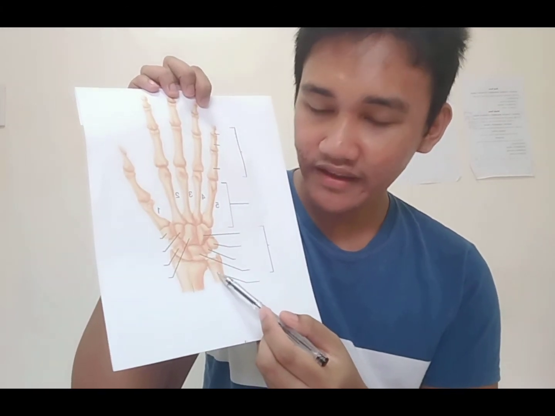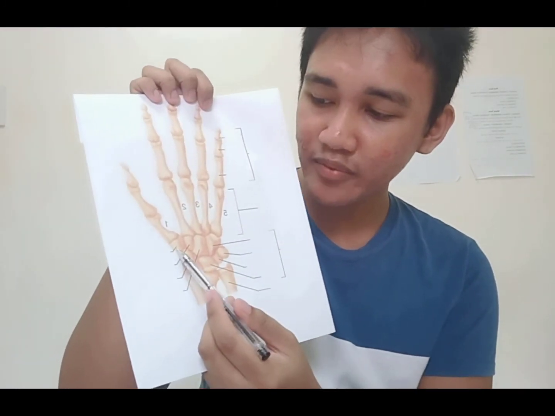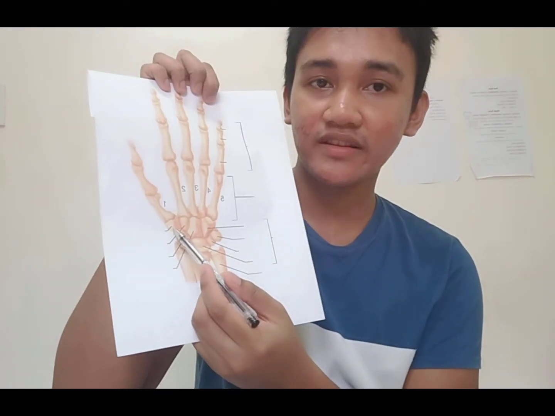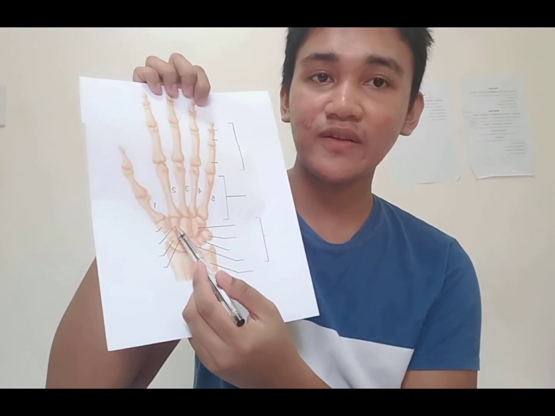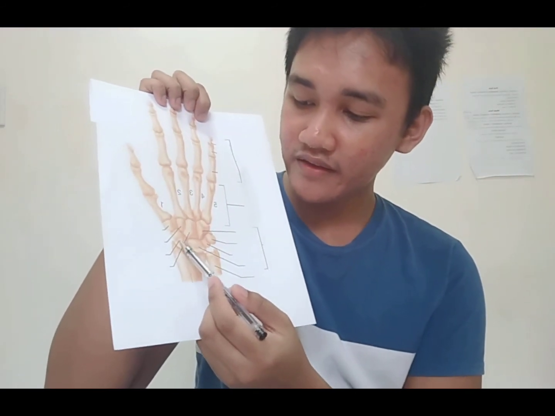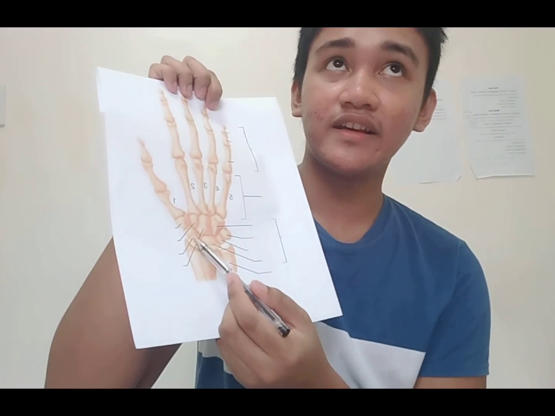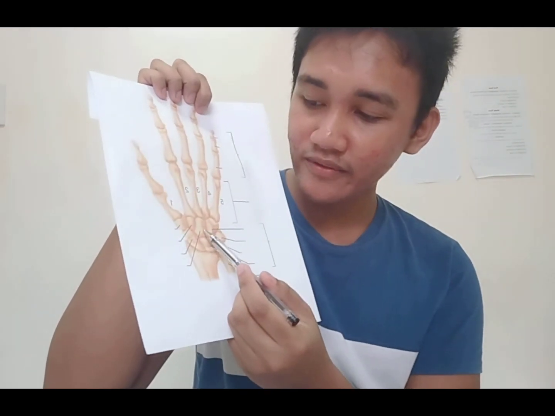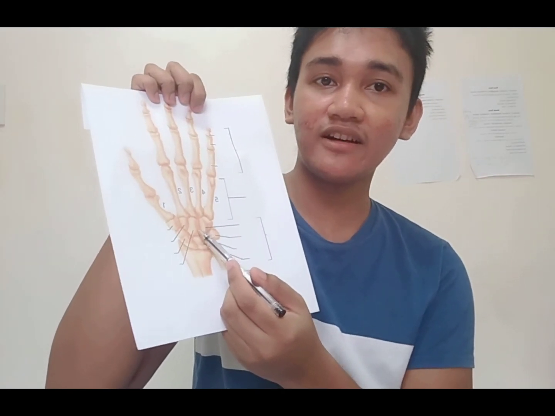The ulna is located in the medial forearm. This bone structure right here is what we call the trapezium, and it is located beneath the thumb joint. Next here is what we call the trapezoid, and the trapezoid is located in the distal row of the carpal bones. This one right here is what we call the scaphoid, and the scaphoid is located in the thumb side of the wrist. And this one right here in the middle is what we call the capitate, and it is located in the center of the carpal bone region.